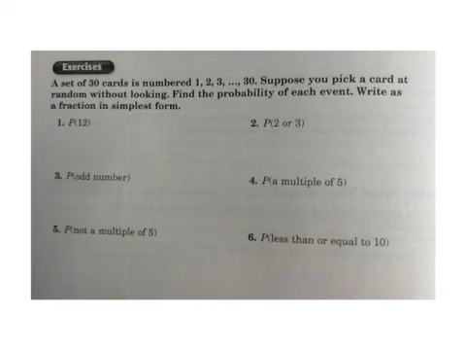Okay, so now it's time for you to try. Go ahead and take some time, work out number 4, 5, and 6. And when you're done, you can continue and check your work.